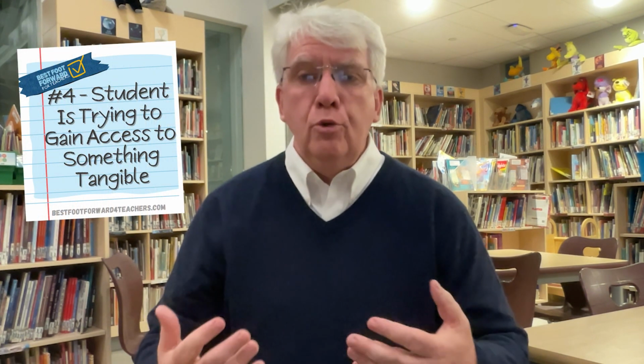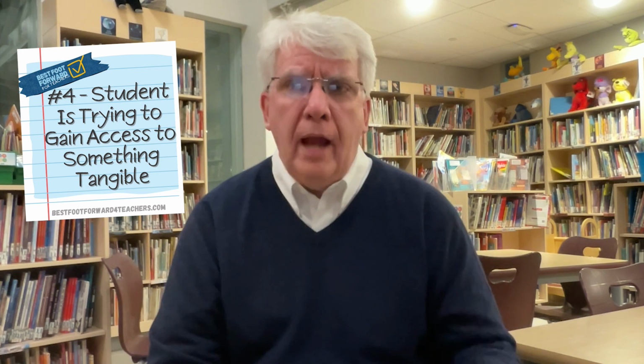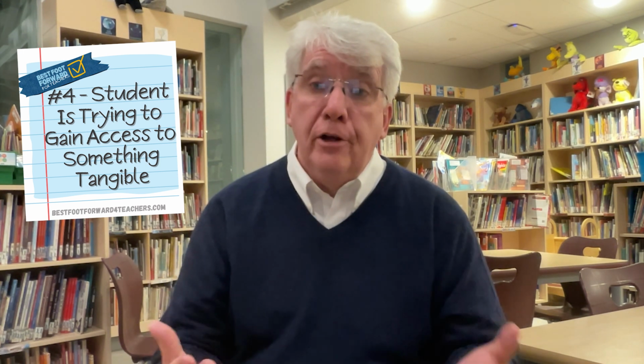The fourth function of behavior you need to be aware of is when a student is trying to gain access to something tangible, something they really want to do or have. It might be that they want their turn during a game, or the opportunity to use the computer, or maybe the use of a specific swing that another child's using.